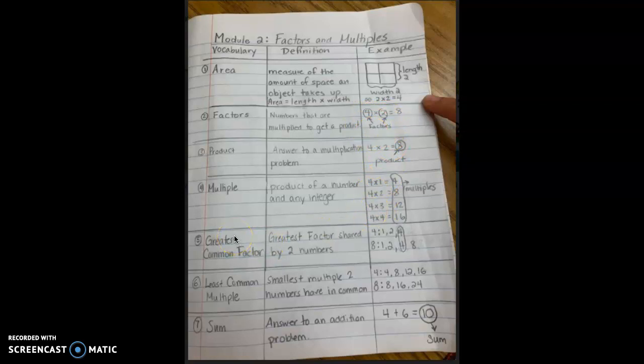So we're going to be looking at greatest common factor. A greatest common factor is the greatest factor shared by two numbers. So if you have the numbers 4 and 8 and you find the factors, I know that 1 times 4 is 4 and 2 times 2 is 4. So my factors of 4 are 1, 2, and 4.